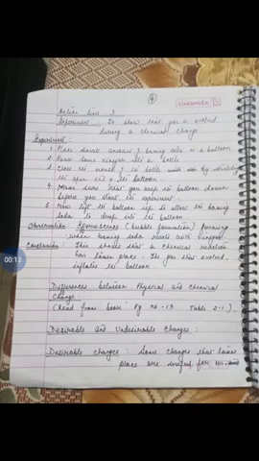This part will start from desirable and undesirable changes. As I told you, this is the last two lines on page 4. So take out page 4 only. Now, desirable and undesirable changes, from here we will start.